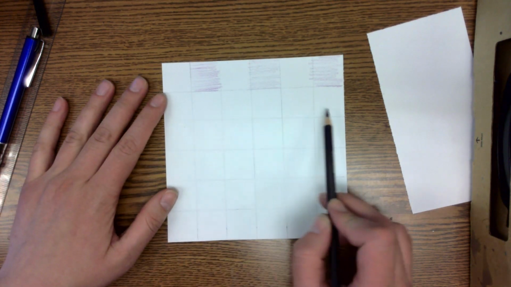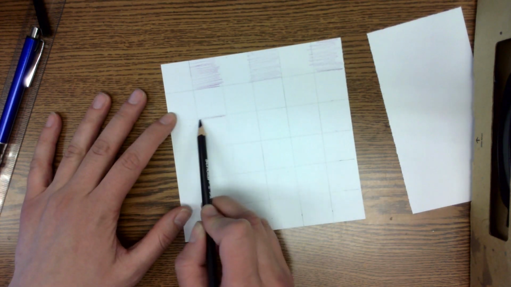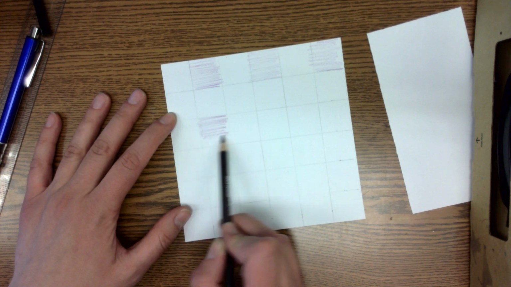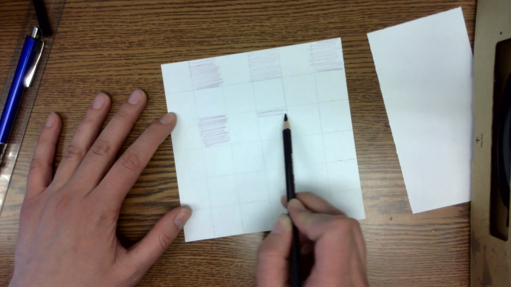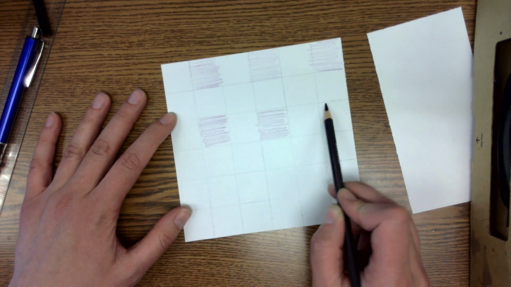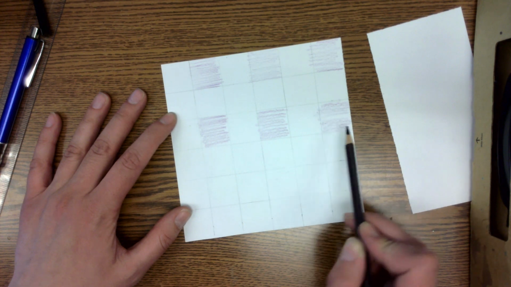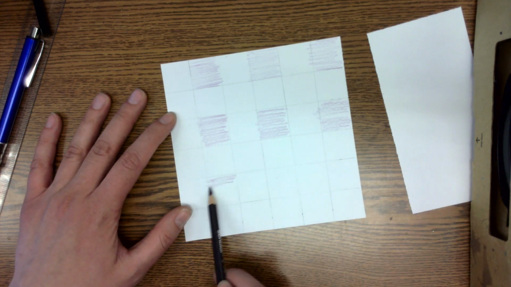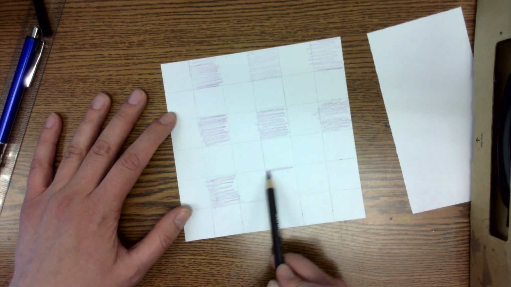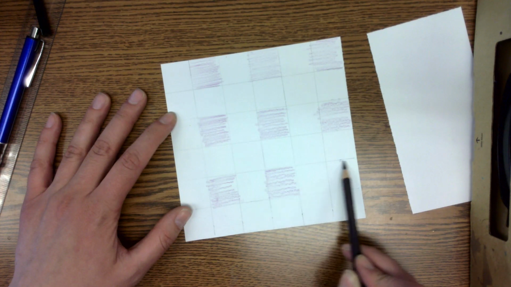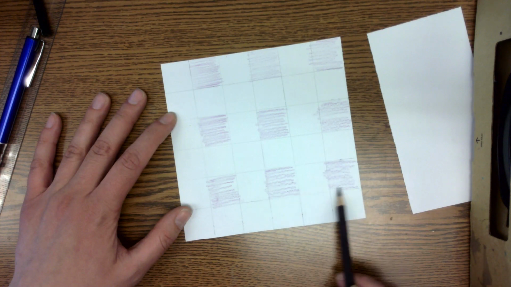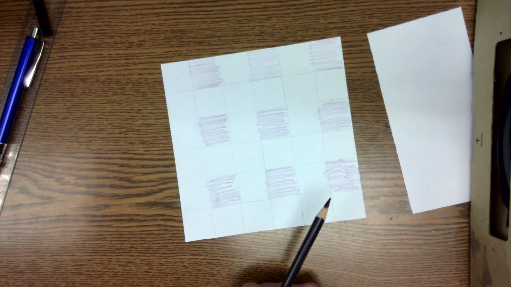You're going to skip a row, and then you're going to do the same thing on the next row, every other one. Like so. Skip a row, do it again. Okay, just like this. All right.